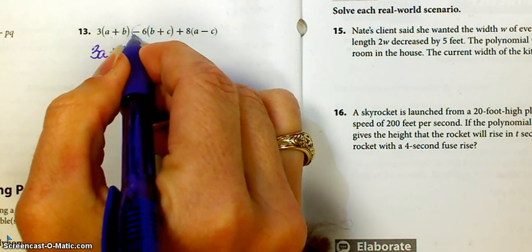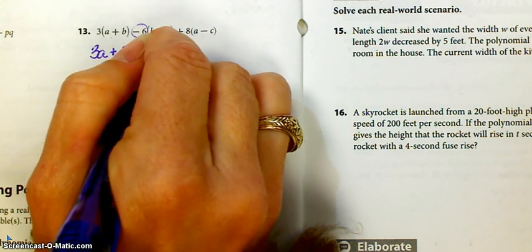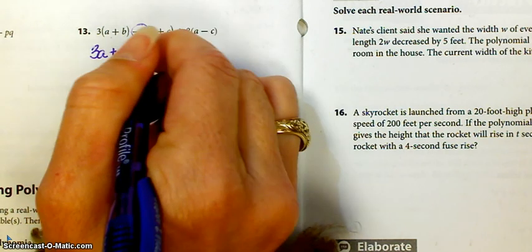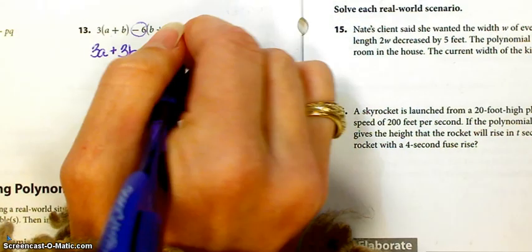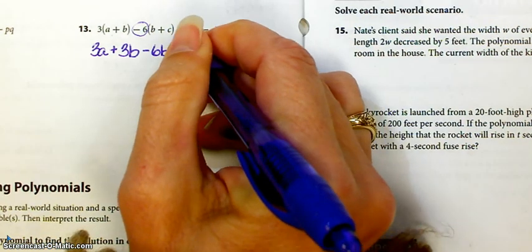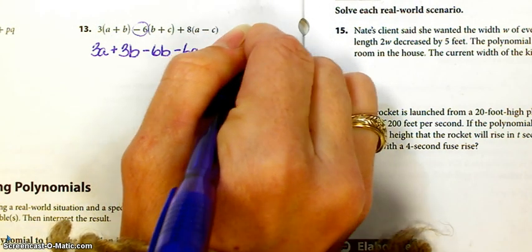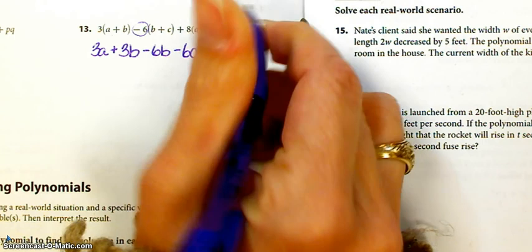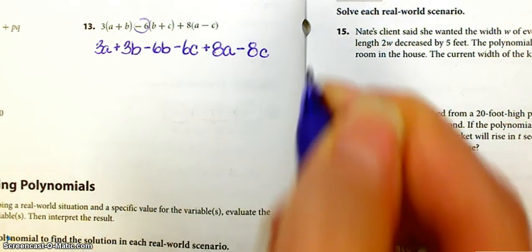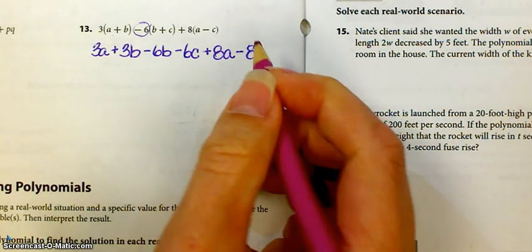And then be careful here. This is a minus 6. So minus 6 times b is minus 6b. Minus 6 or negative 6 times c is a negative 6c. Then you have a positive 8 times a, so that's a positive 8a. And a positive 8 times a negative c, so that is going to be negative 8c. So after I do that, then I can start seeing that I do have some like terms.